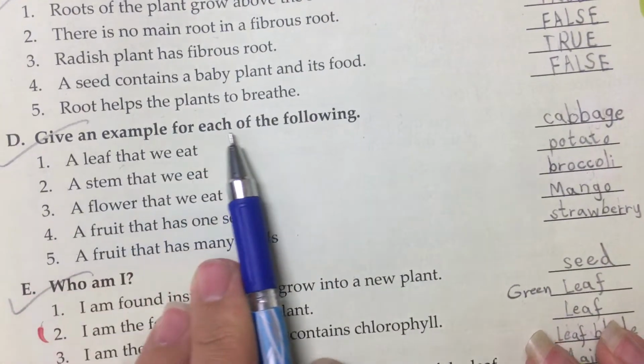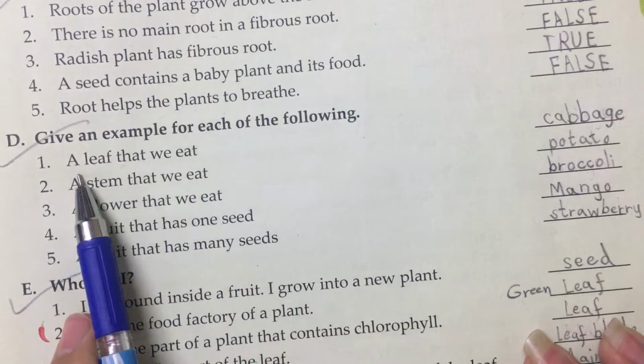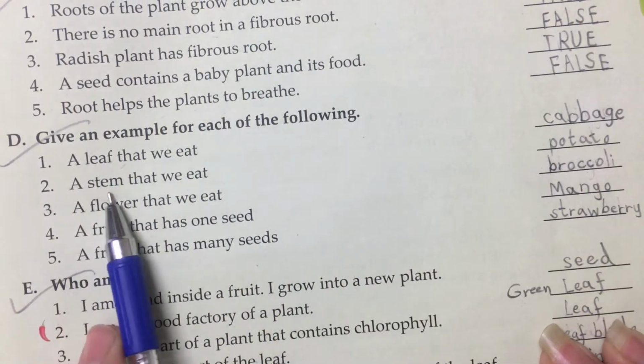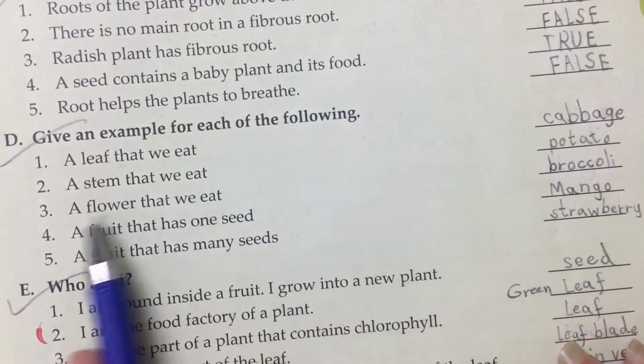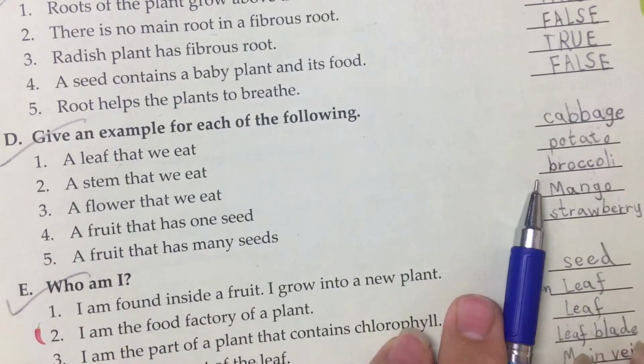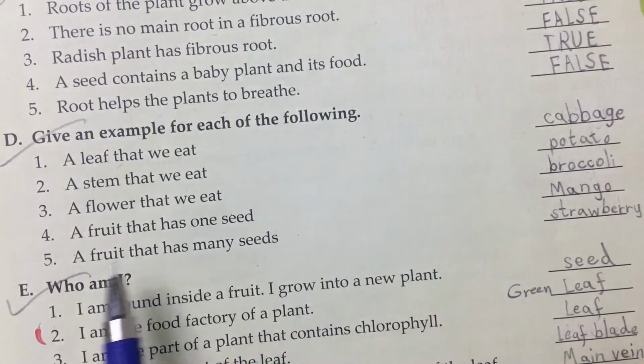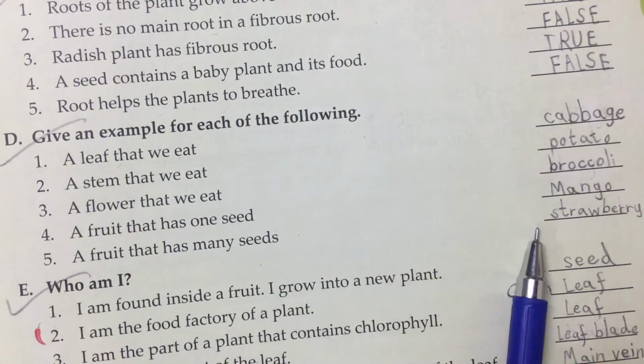Give an example for each of the following. Number 1. A leaf that we eat. Cabbage. A stem that we eat. Potato. A flower that we eat. Broccoli. A fruit that has one seed. Mango. A fruit that has many seeds. Strawberry.